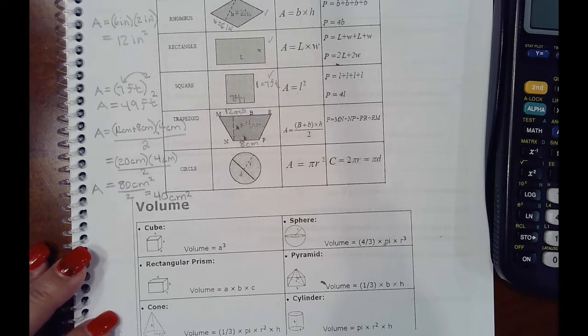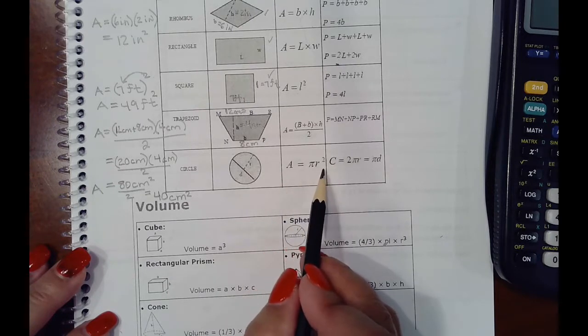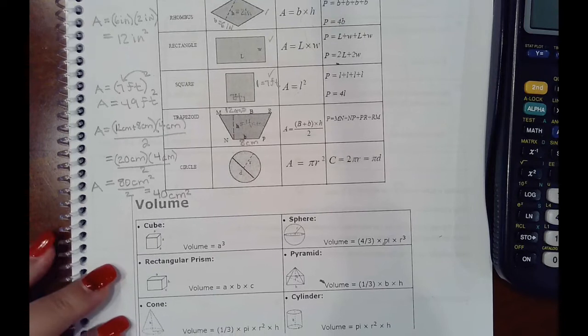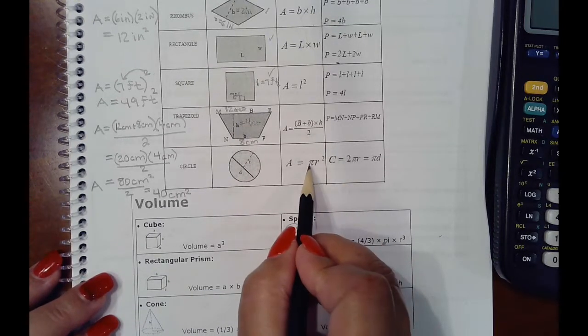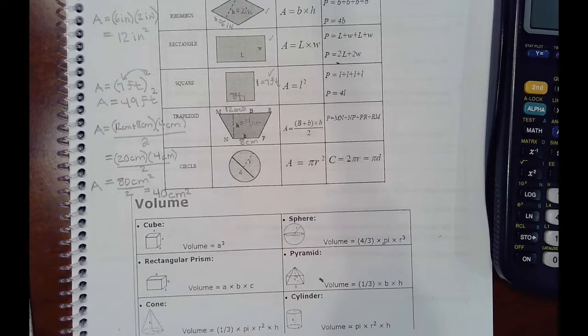Okay, let's also try a circle. The formula for area of a circle is pi times r squared. Sometimes they're going to ask you to use 3.14 for pi, and sometimes they'll allow you to use the value generated by your calculator. So then you'll just touch the pi key. And sometimes you won't be doing either. You won't be converting it to a decimal.